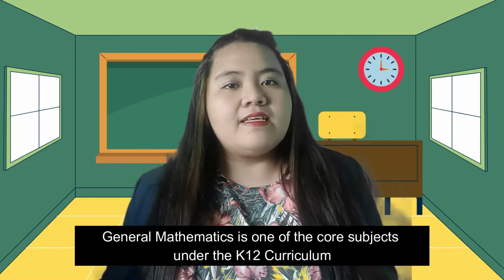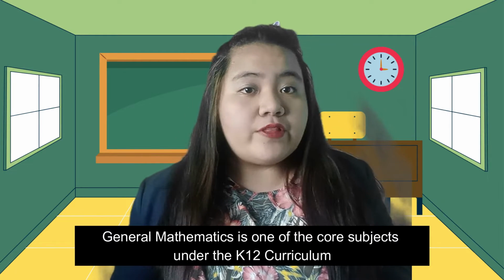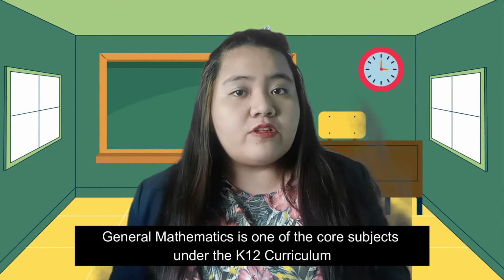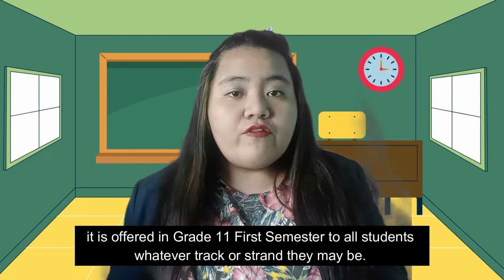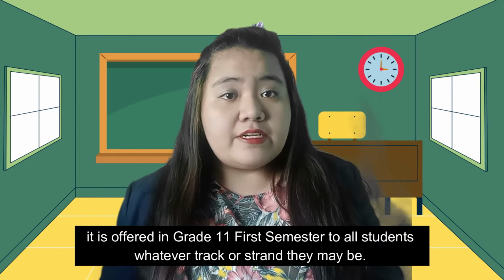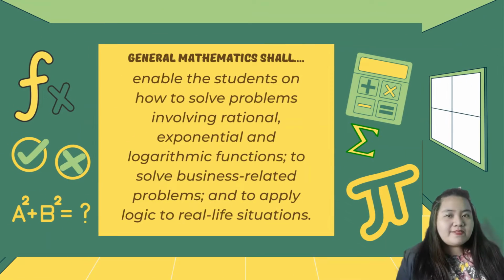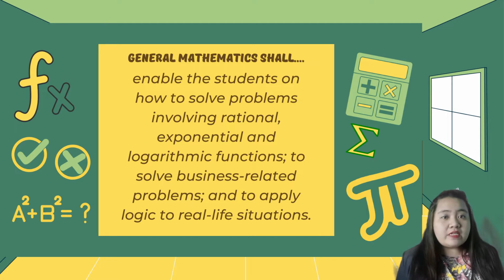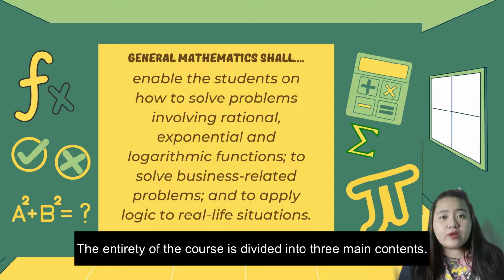Okay, let's proceed. General mathematics is one of the core subjects under the K-12 curriculum. It is offered in the grade 11 first semester to all students whatever track or strand they may be. This core subject must enable students to know how to solve problems involving rational, exponential, and logarithmic functions, to solve business-related problems, and to apply logic to real-life situations. The entirety of this course is divided into three main contents.